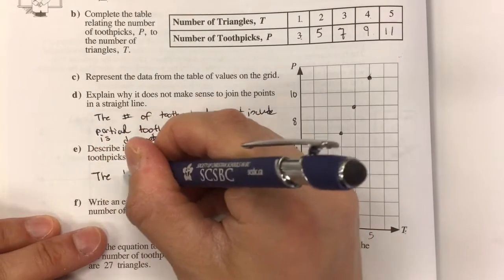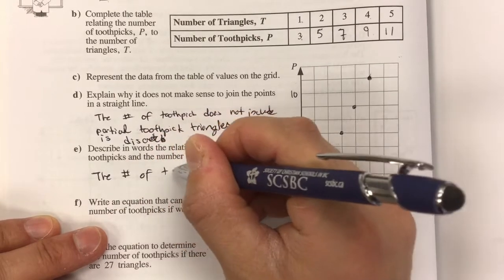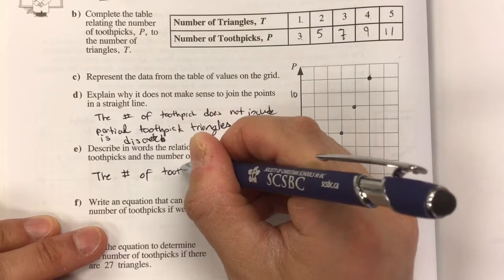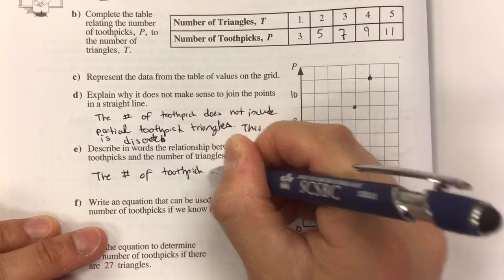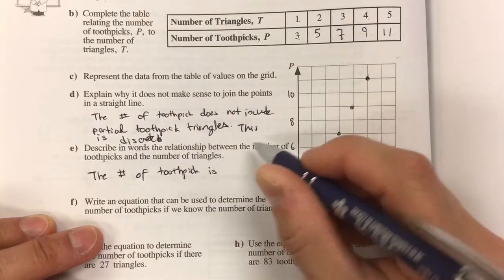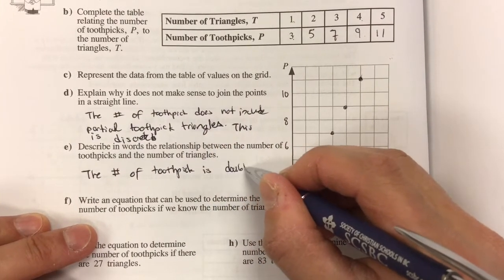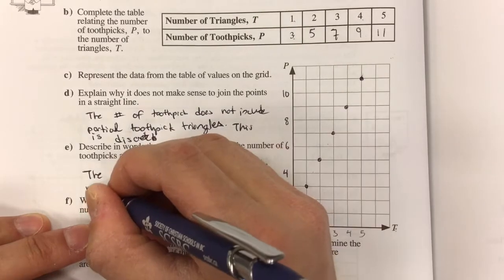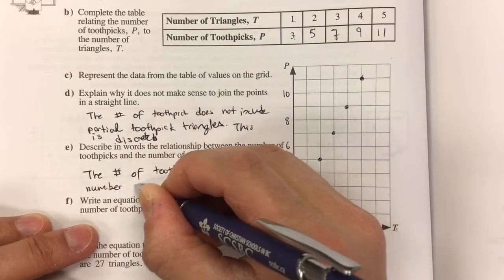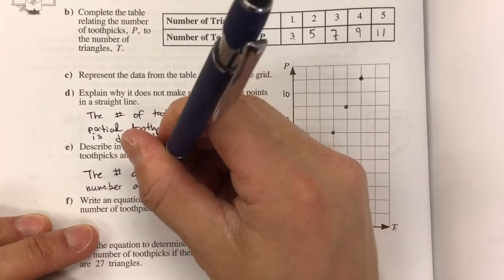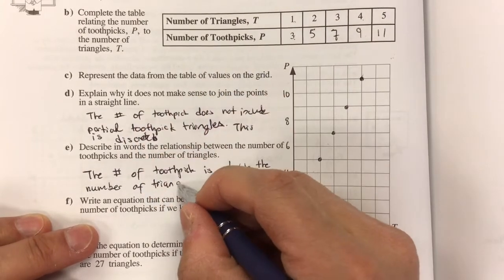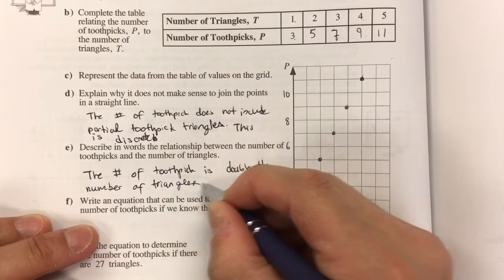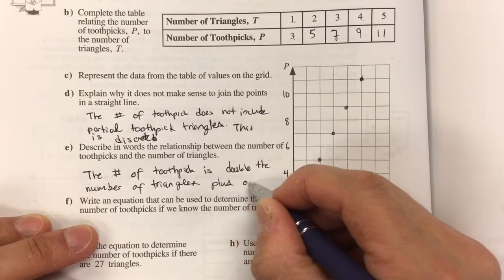So the number of toothpicks is, well, it's double the number of triangles plus 1.